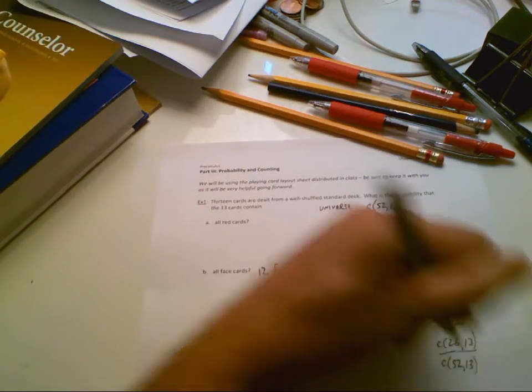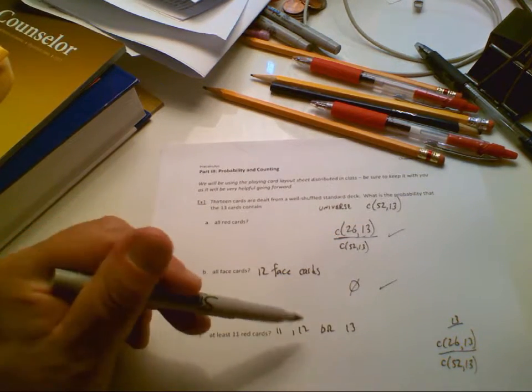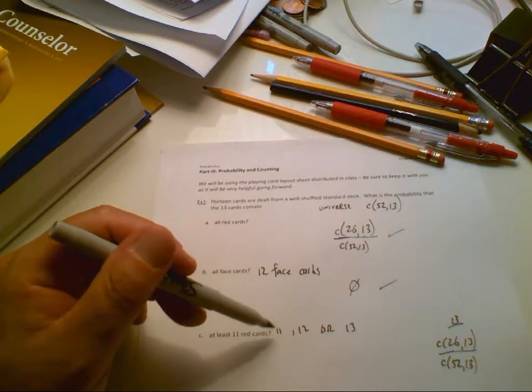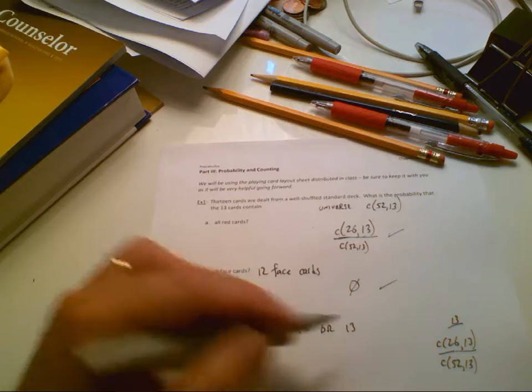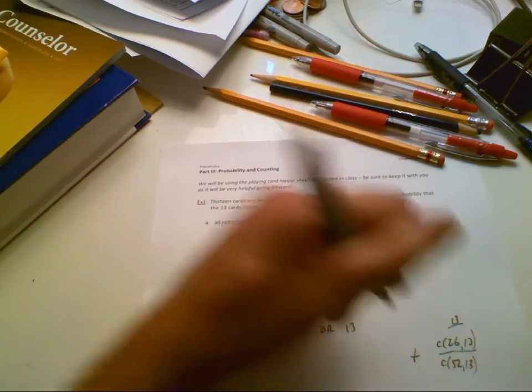I'm just going to add the individual probabilities because 11, 12, or 13. If I get 11 cards, there's no way I have 12 or 13 reds. If I have 12 reds, no way I have that. They're all different from each other. So I can simply add these different probabilities.